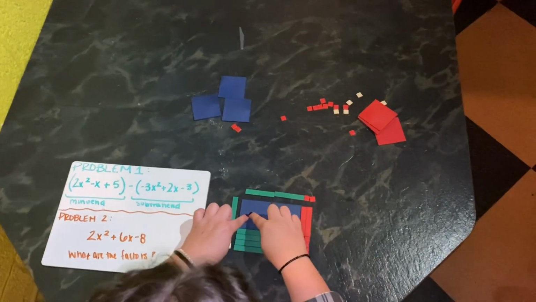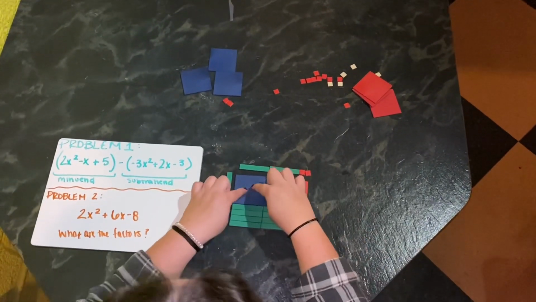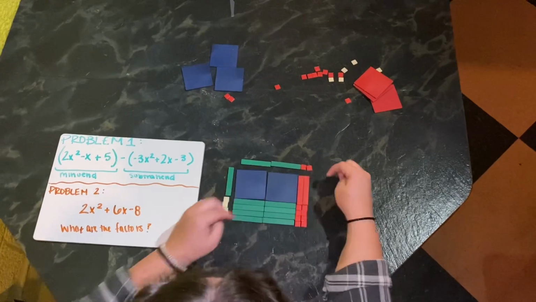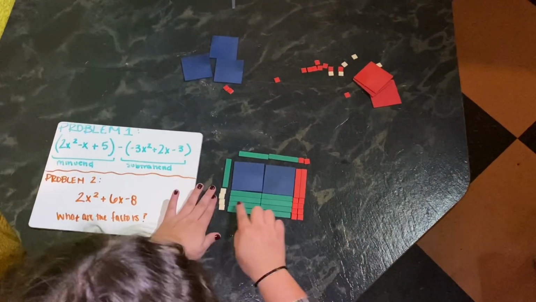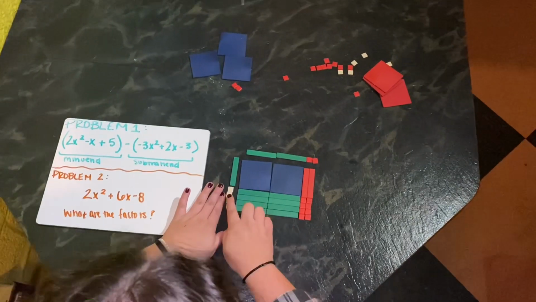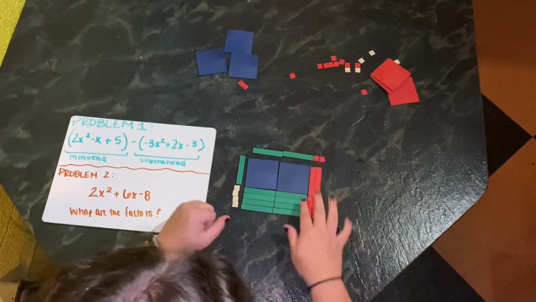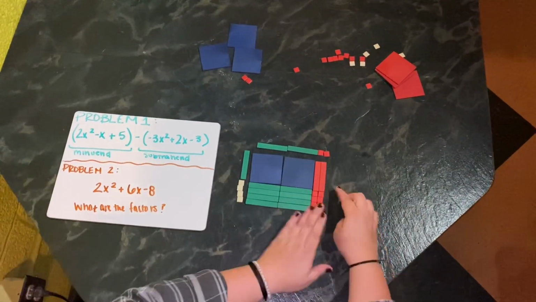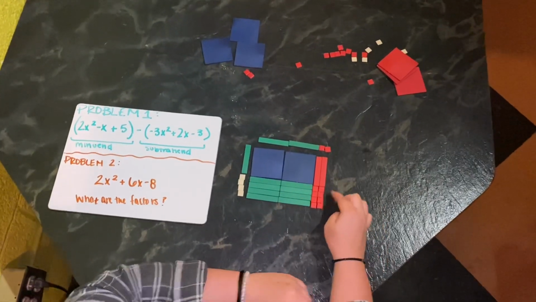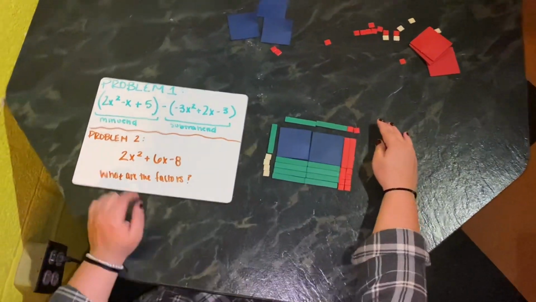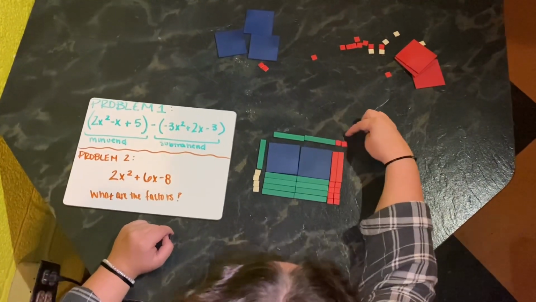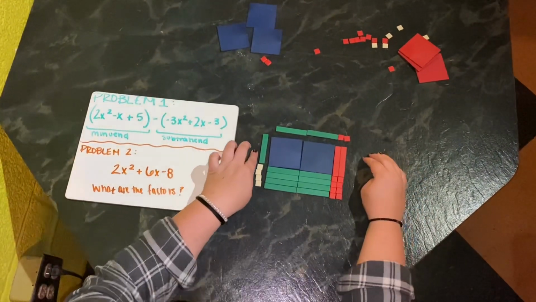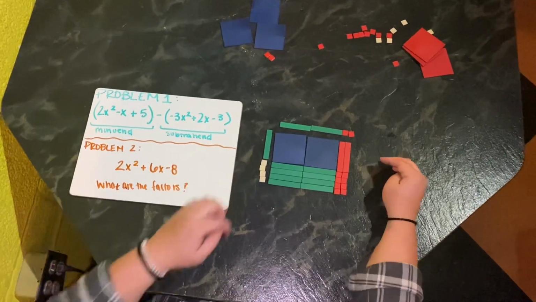We know that positive times positive is positive, positive times a positive is positive, positive times negatives is negative, positive times positive is positive, positive times positive is positive, and then positive times negative is negative. So we know that our factors of 2x squared plus 6x minus 8 are 2x minus 2 and 1x plus 4.